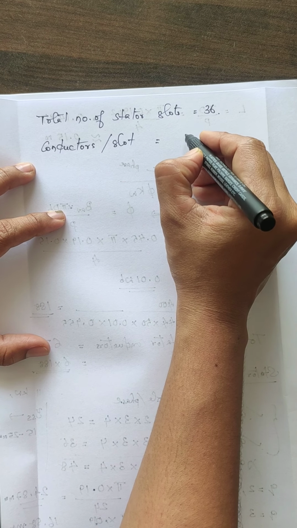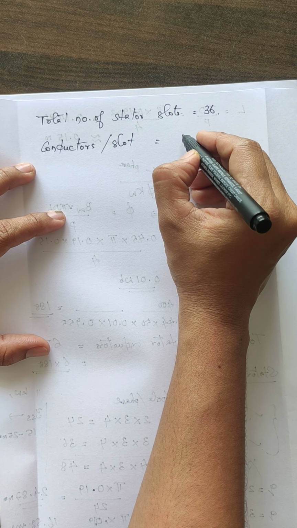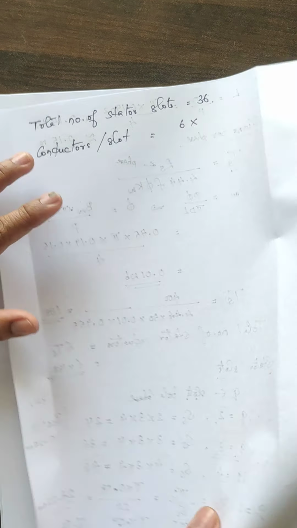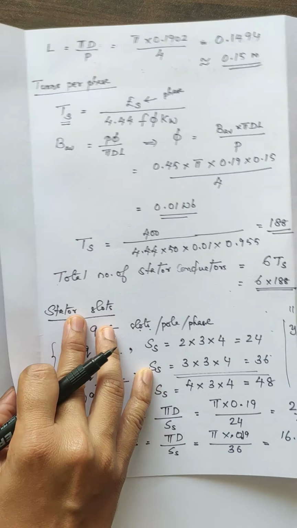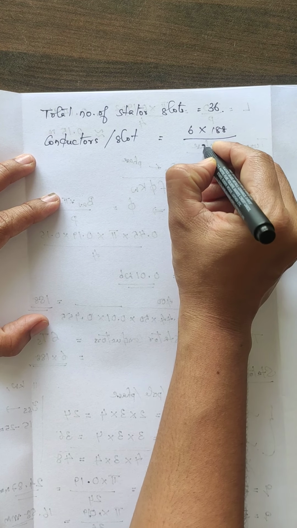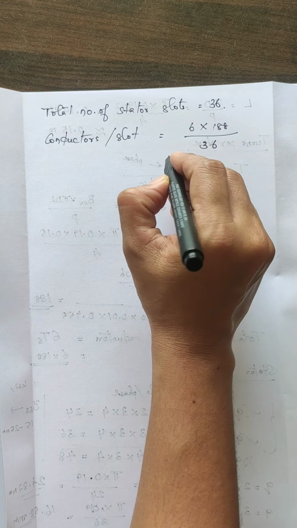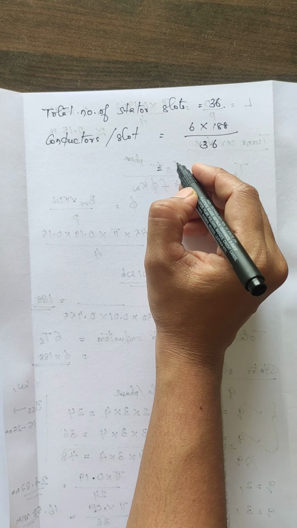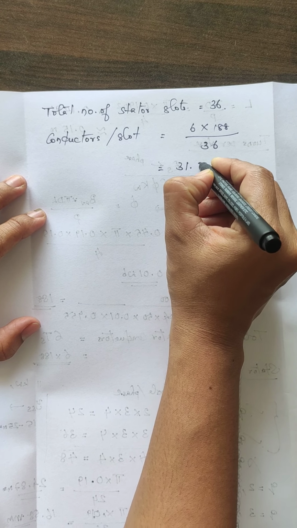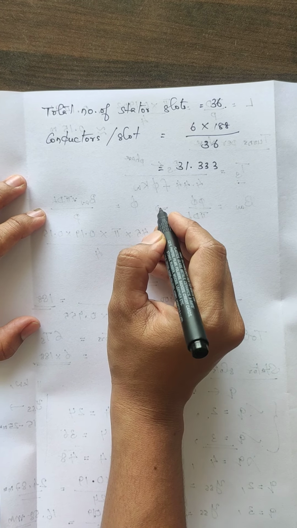So the next step, we have to calculate conductors per slot, which is equal to total number of conductors divided by total number of slots. Total number of conductors is 6 into 188. So 6 into 188 divided by 36 will become 31.333.